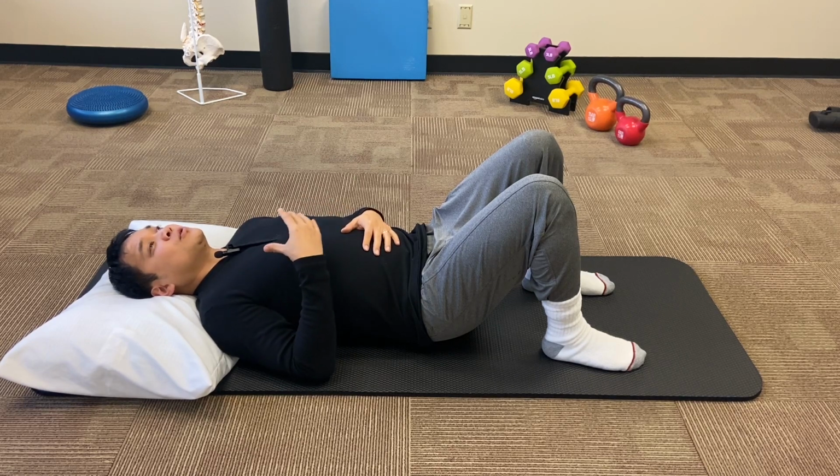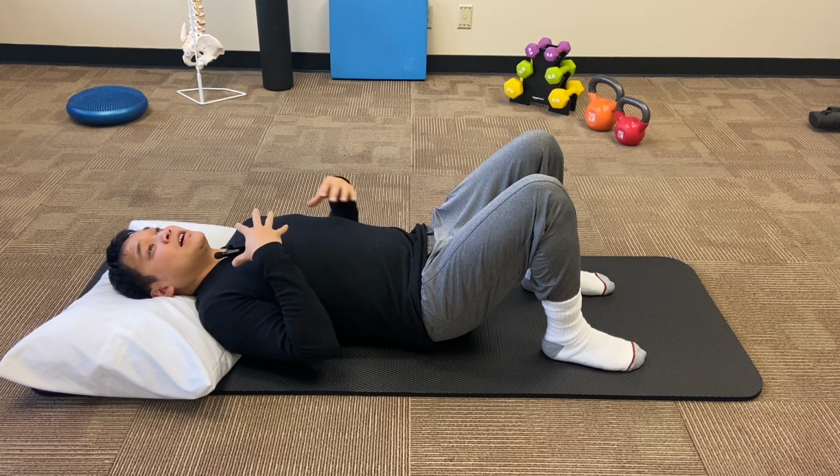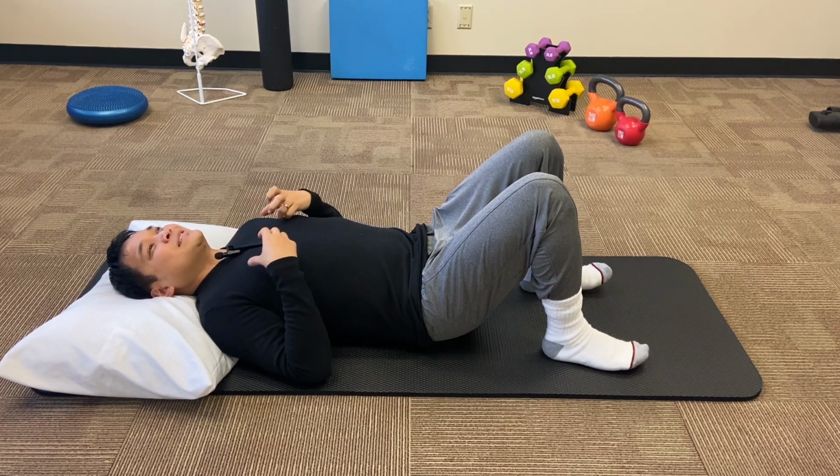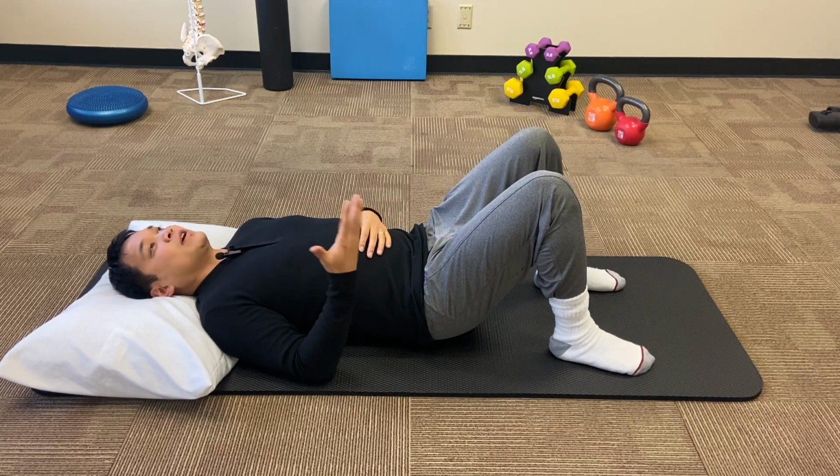And I also want to make sure that I'm limiting the amount of movement that occurs on the hand on my chest, because that would indicate that I'm relying upon more of my secondary accessory muscles. Okay, so let's just practice 10 breaths like so.